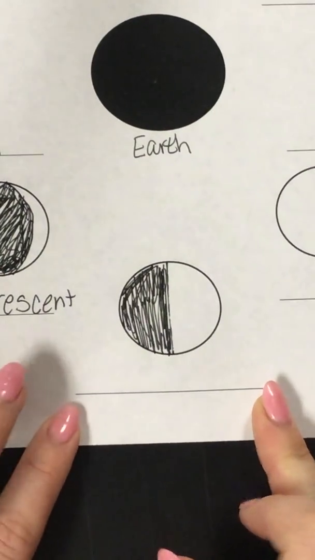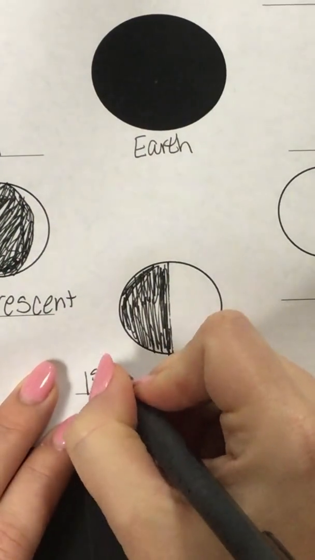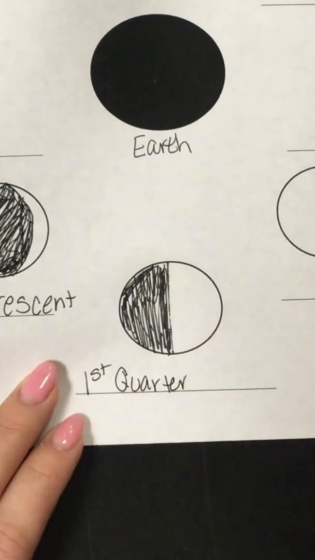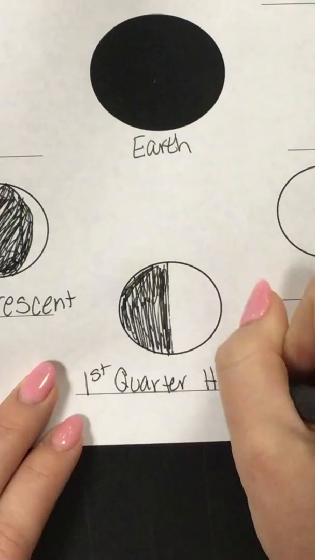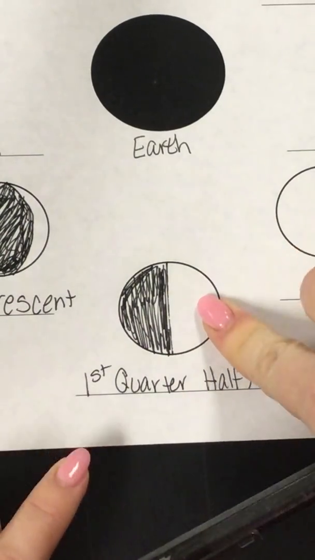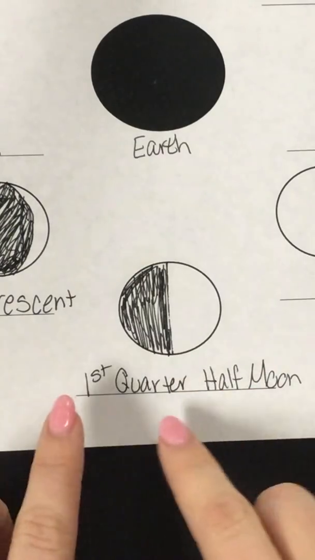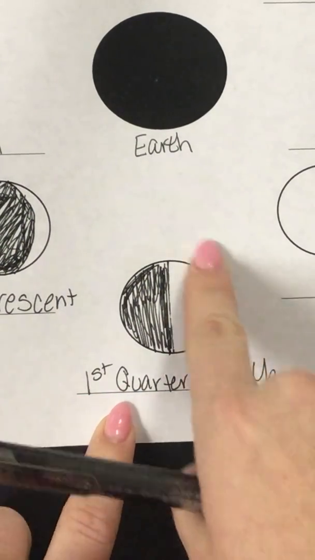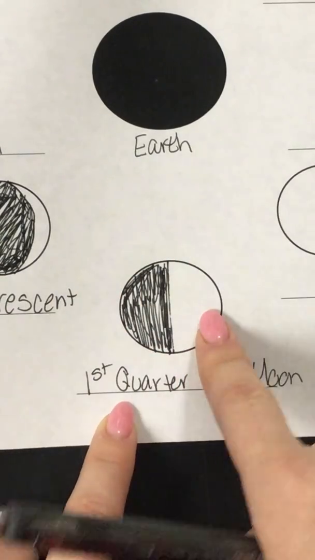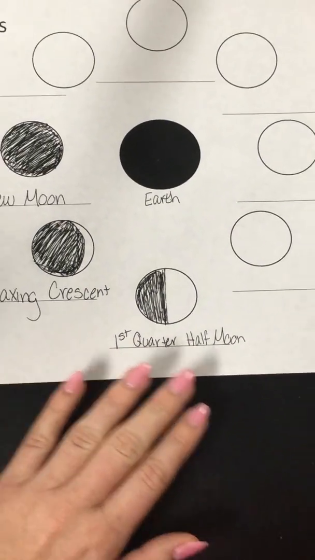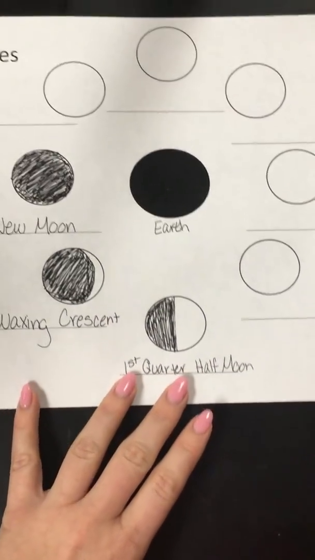And you do need to be able to tell the difference between the first quarter and the third quarter moon. So this is a first quarter half moon. If you identify this picture as a half moon, you're half right, but we need to make sure that we understand this is the first quarter because the light is on the right side. This is still a waxing moon, the light's on the right. So this is our first quarter half moon. So we're 1/4 of the way through our phases.